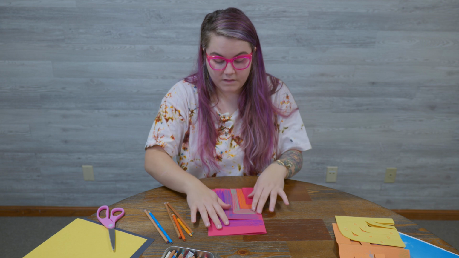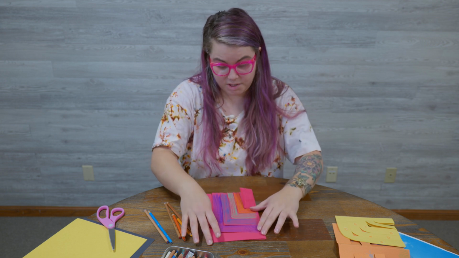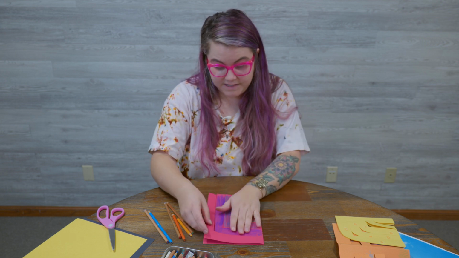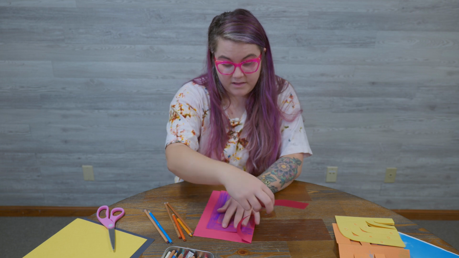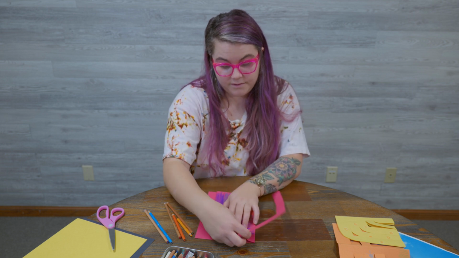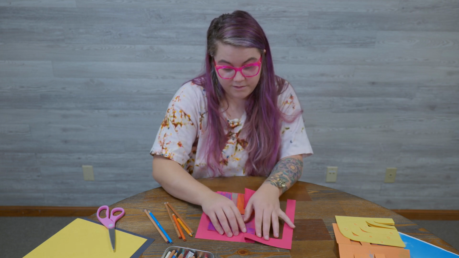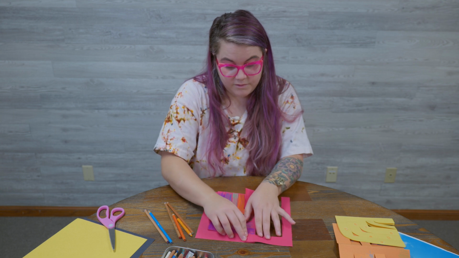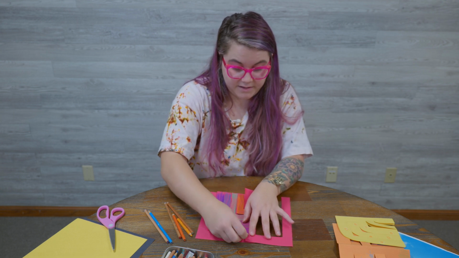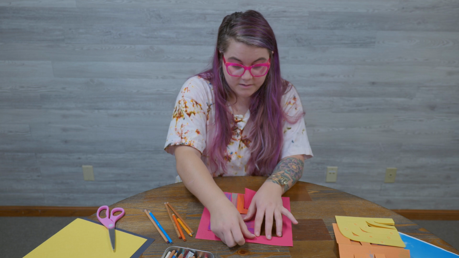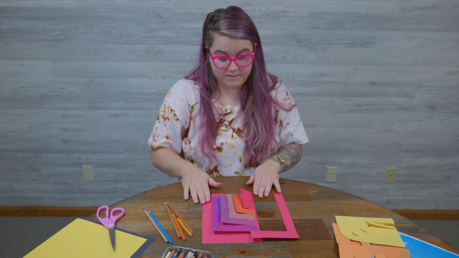So this part is a little tricky, so watch carefully. We're gonna take the first leg and bend it all the way over. So pretty much to where I cut it, I'm going to take my fingers and make that crease right here. And that's where that leg is gonna go.